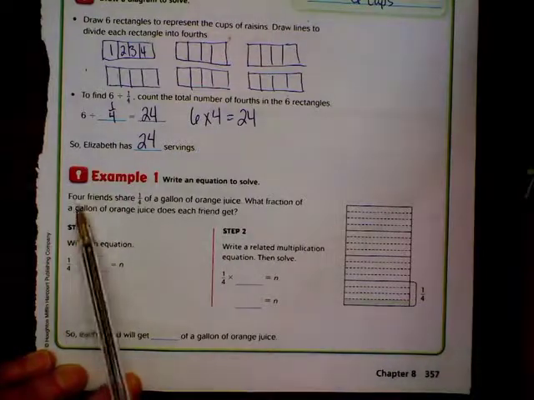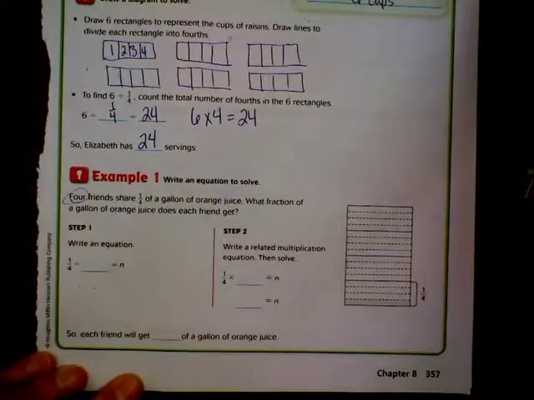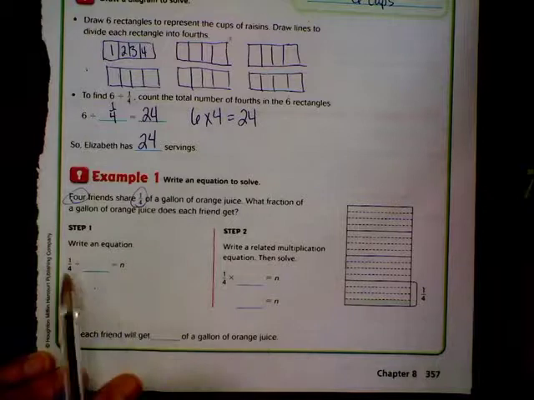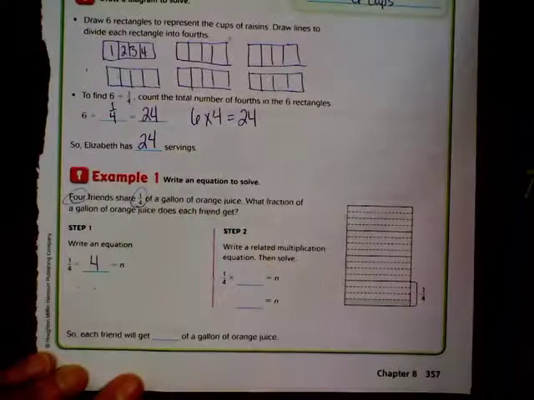All right, so we have 4 friends. Again, remember, numbers can be in word form. 4 friends that share 1/4 of a gallon of orange juice. What fraction of a gallon of orange juice does each friend get? Again, we have to decide, are we splitting up the 4 friends into 1/4 pieces? I hope not. Or are we splitting the 1/4 of a gallon of orange juice between the 4 friends? And that is what we are doing. So the 1/4 has to become our dividend, and we're dividing that by our 4 friends.